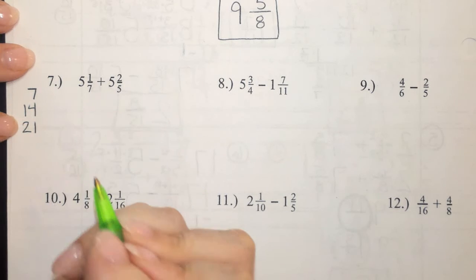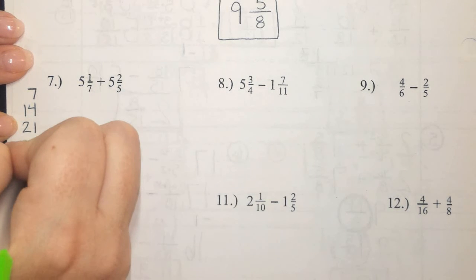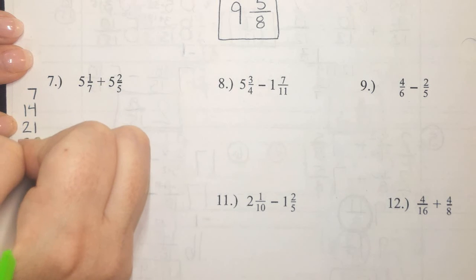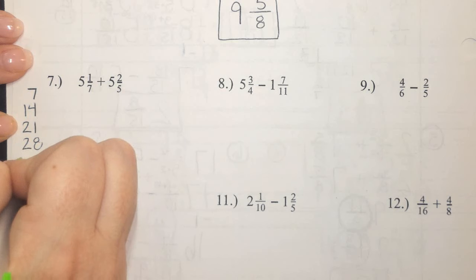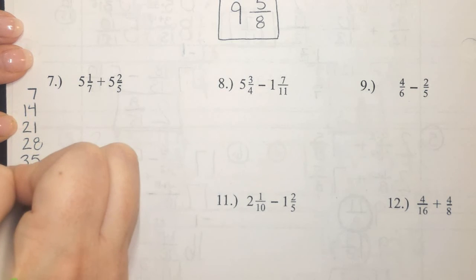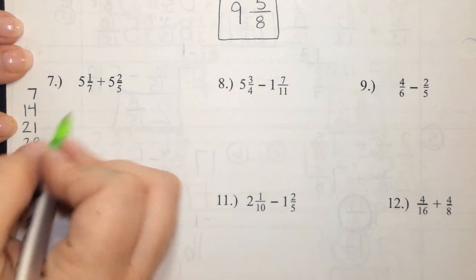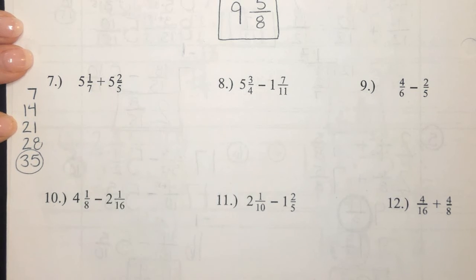7 times 3 is 21. Can 5 multiply to give me 21? No. 7 times 4 is 28. Can 5 multiply to give me 28? No. 7 times 5 is 35. Can 5 multiply to give me 35? So that's going to be the number that I use.